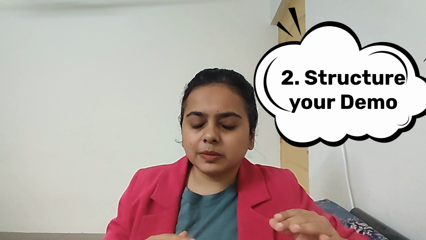Okay? Point number 2, structure your demo. So what do you mean by structure your demo? जब भी मैं कोई demo देने जा रही हूँ, I usually structure it in this basic format.